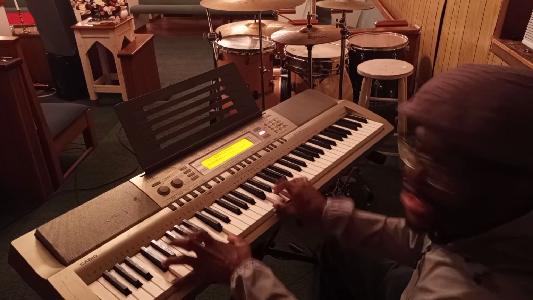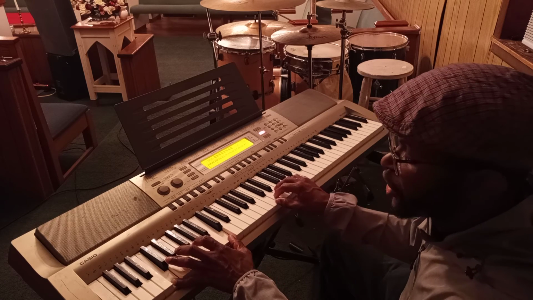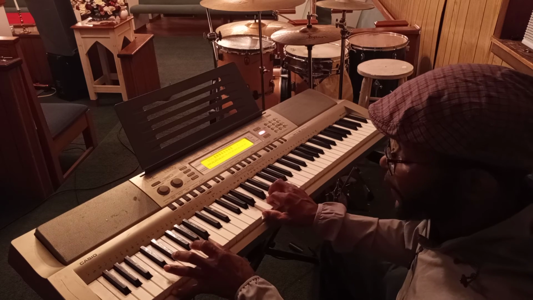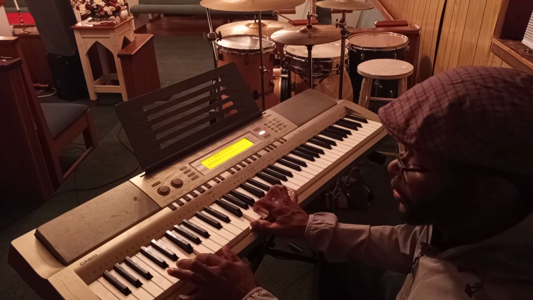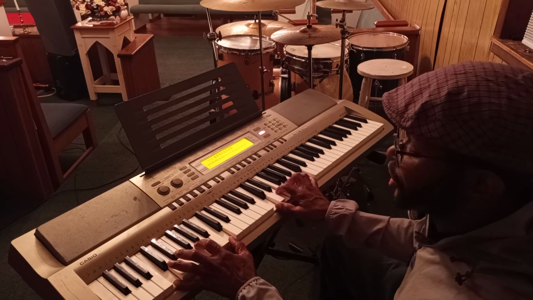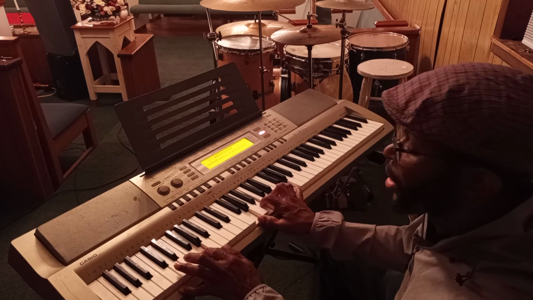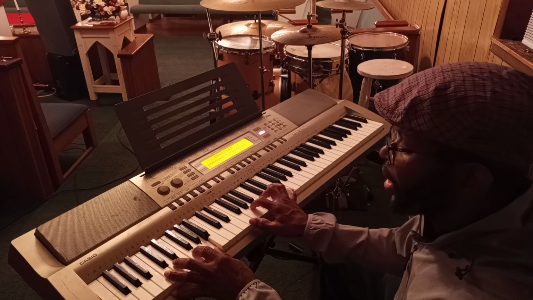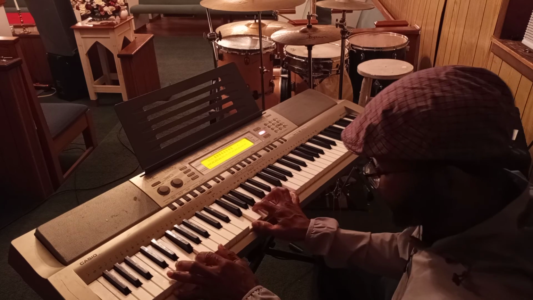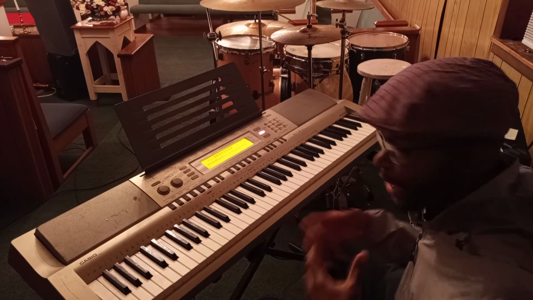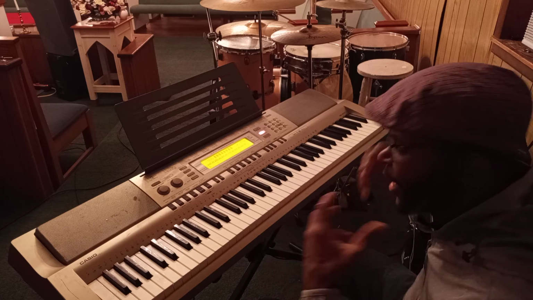In letters, this is the C, to the G, to the A, to the F, to the C, G, A, F. And then once you get that repetitive, you add your rhythm to it and you get a song.